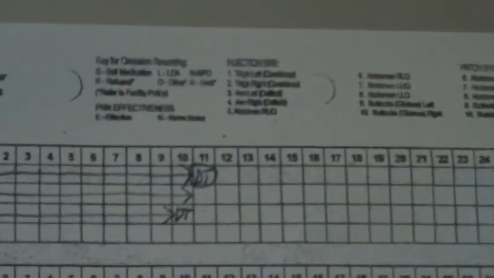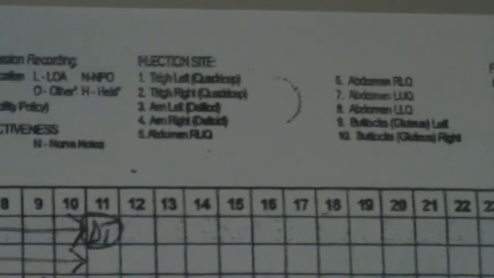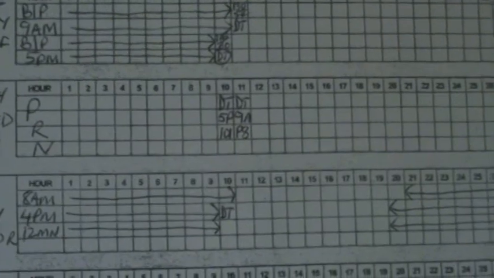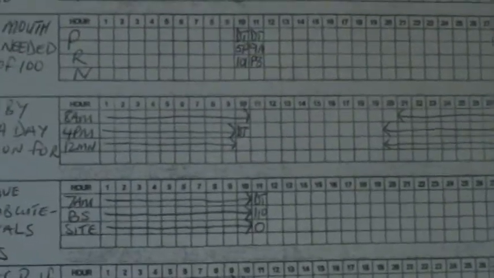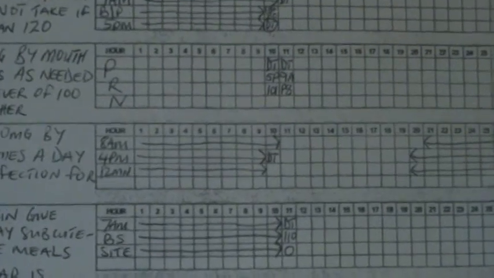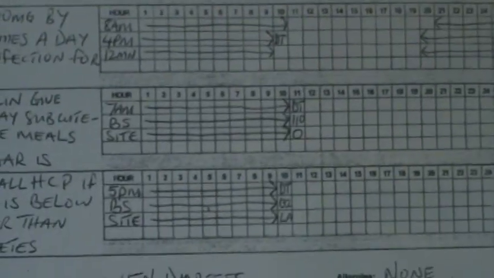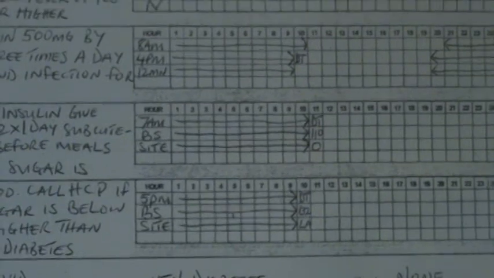So you know we have injection sites. We have injection sites, and you can put the numbers if your MAR has that. If your MAR does not have that, then you can put RT for right thigh, LA for left arm, stuff like that. And then I showed you an example of the next day.